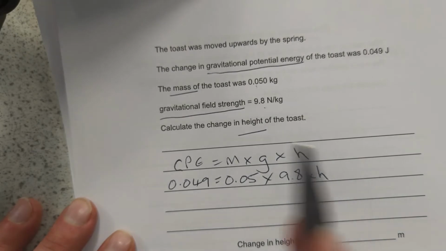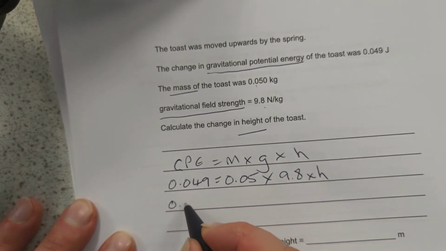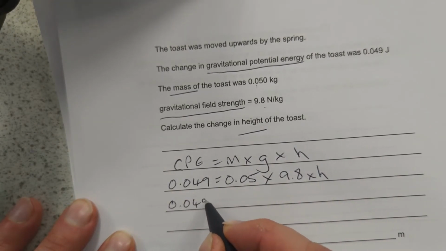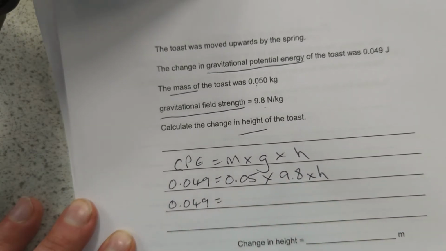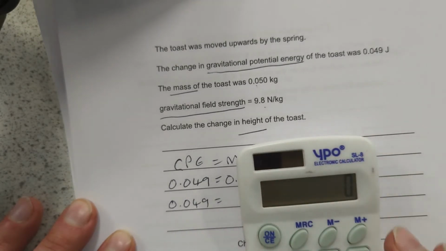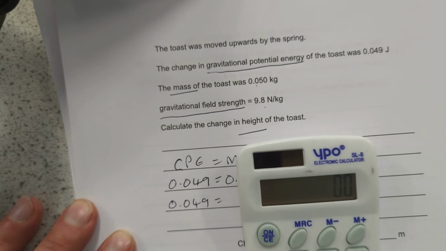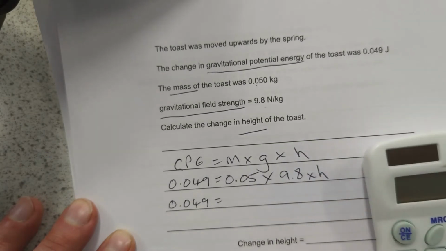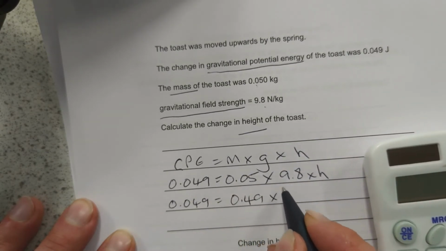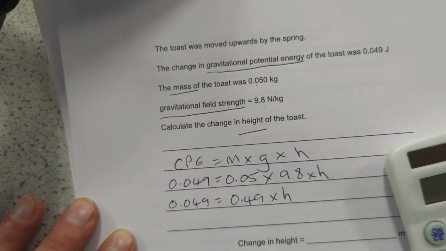Now, the next thing I can do is tidy this up a little bit. So I'm going to leave that as it is, 0.049, but I can do my 0.05 times 9.8. So 0.05 times 9.8 gives me 0.49. So I'm going to put that in there, and I've still got h for my height.